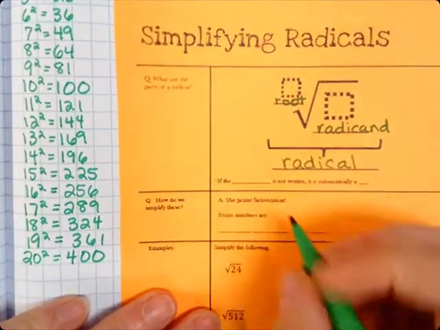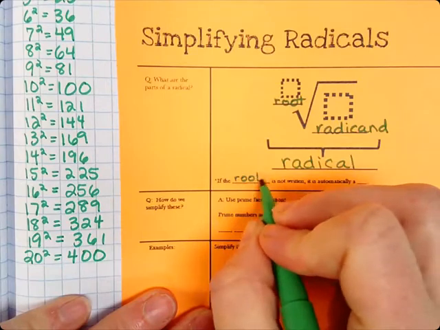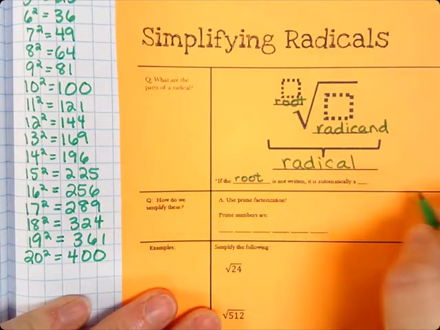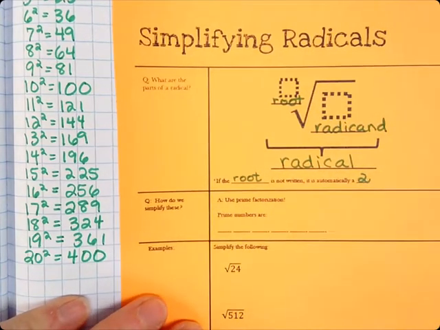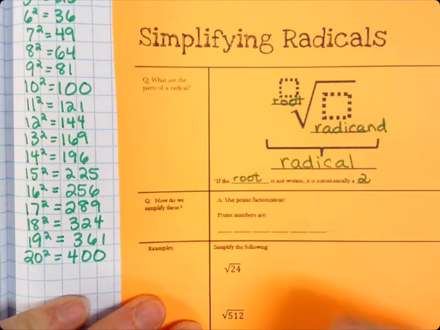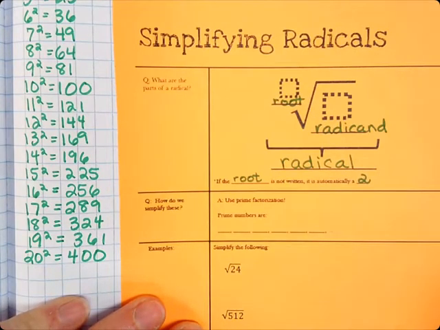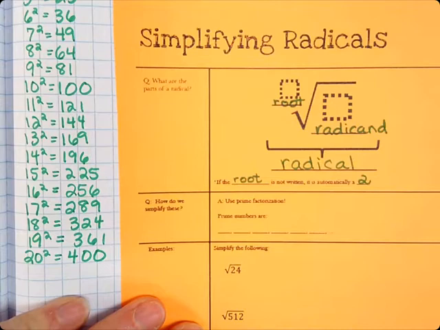If the root is not written, it is automatically a 2. And so a root is asking basically what times itself gets that number. So if it was a cube root, it'd be like what times itself 3 times gets that number. We're going to just be dealing with square roots though.